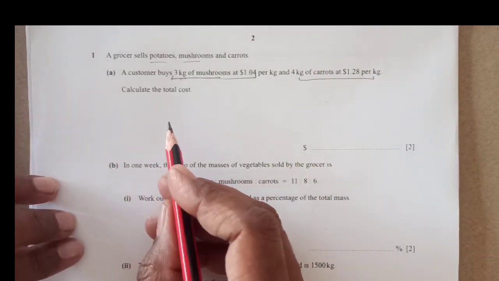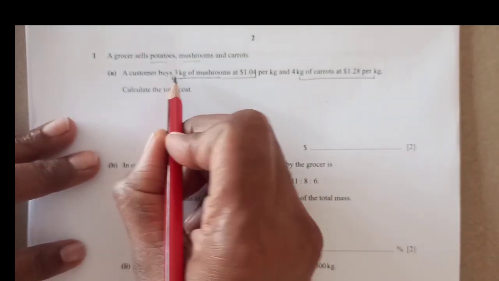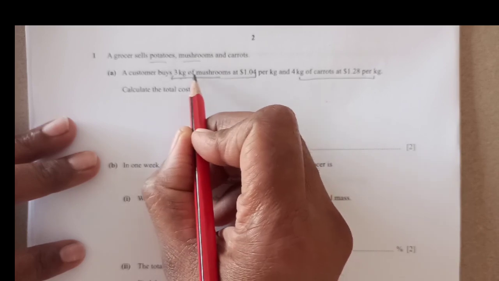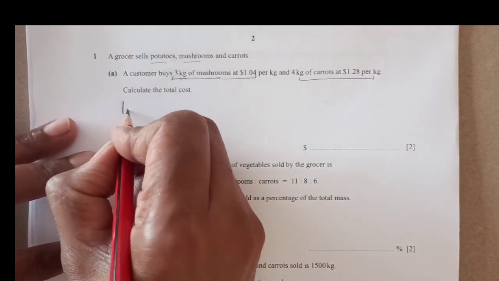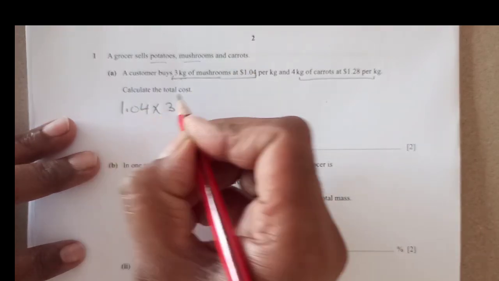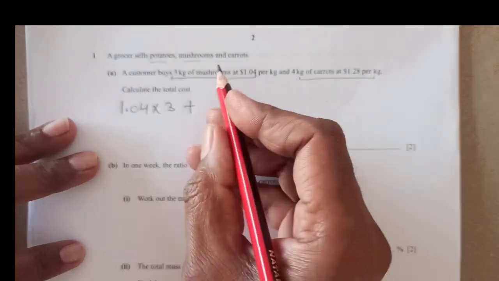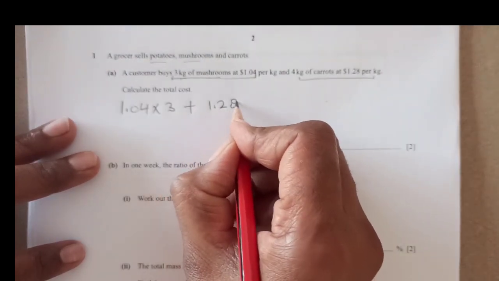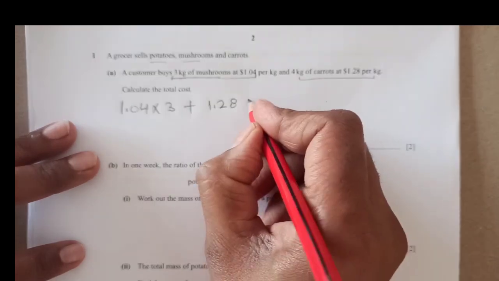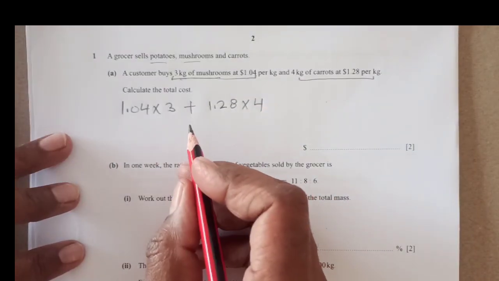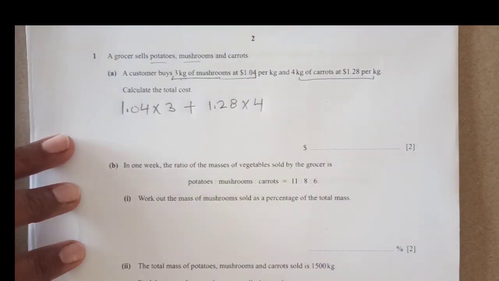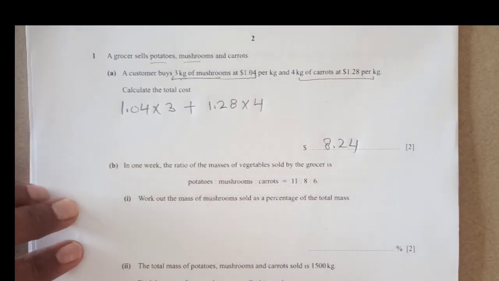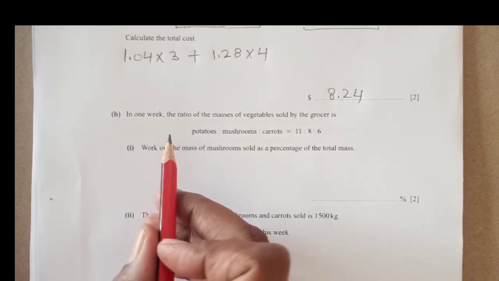Calculate the total cost. Now for the total cost, use 3 kg at 1.04 per kg. So 1 kg costs this, so 3 kg is times 3. So 1.04 times 3, plus then 4 kg of carrots at 1.28. 1.28 is the cost of 1 kg and then times 4. So just plug in these values in the calculator and you are going to get 8.24.